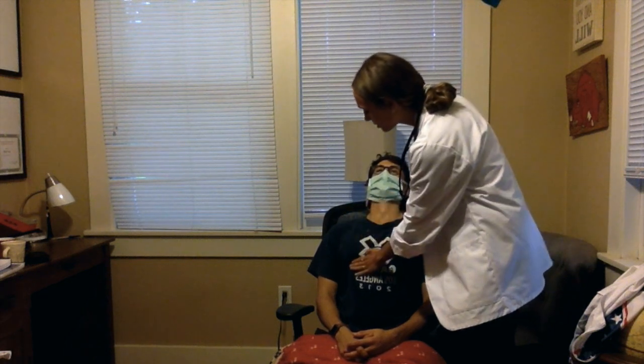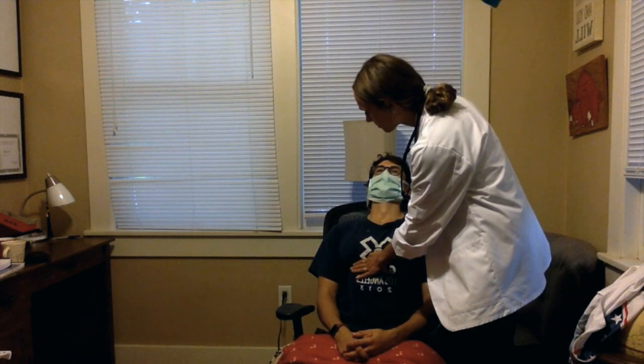Okay, now I'm going to be palpating or touching your heart at the point of maximal impulse, which will be located right here, down about the 5th intercostal line in the mid-clavicular space. It feels normal.